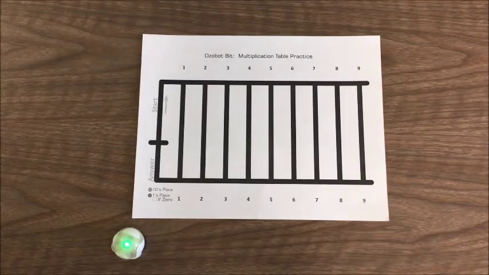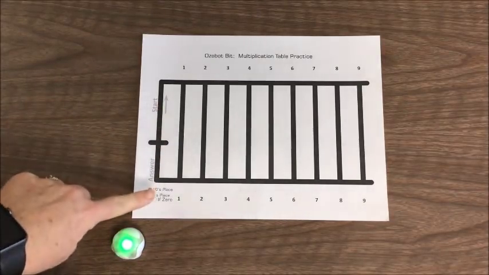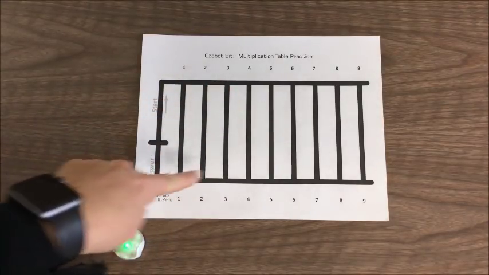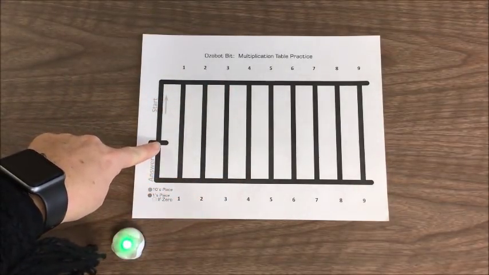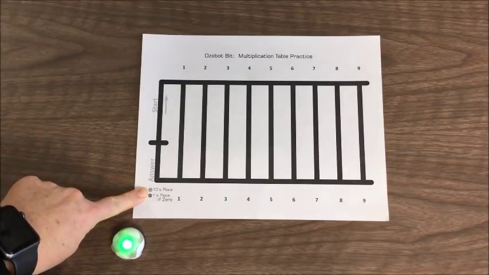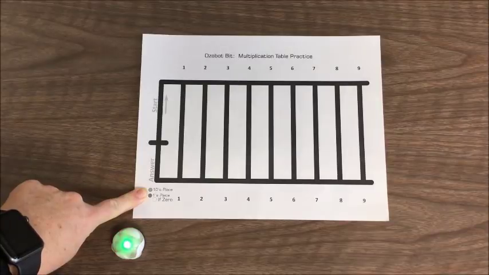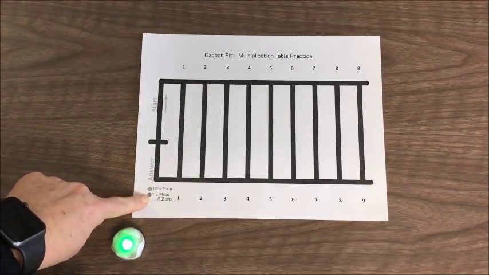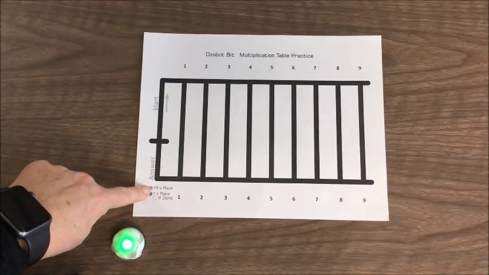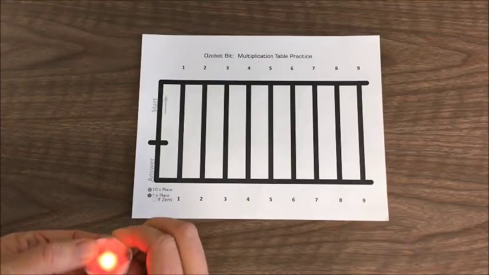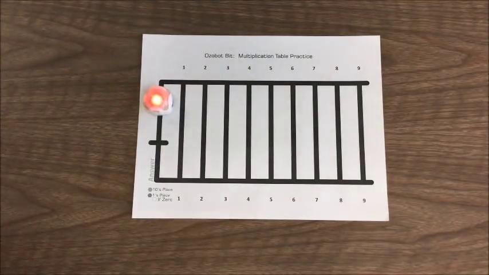Now that Ozobot's loaded, we are going to double click him and put him on the start. And the way it's going to work is Ozobot's going to find his way around the map. He's going to choose 2 numbers, and then he's going to come back over to give you the answer right here at this point. Now, it's very important to notice that blue is the ones. So when he flashes blue, you're counting ones. If he flashes green, you're counting tens. All right, so let's see how this works. Let's double click and get him started.